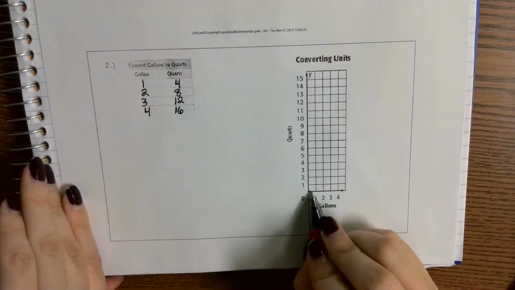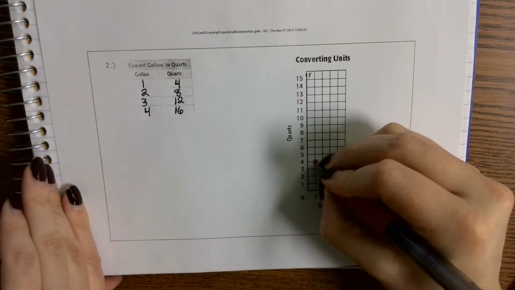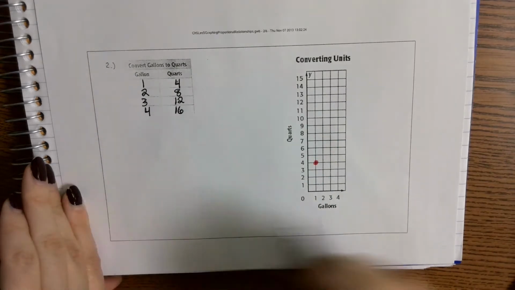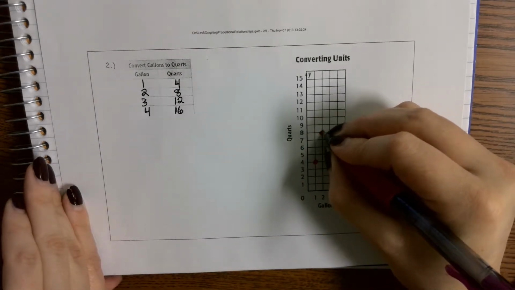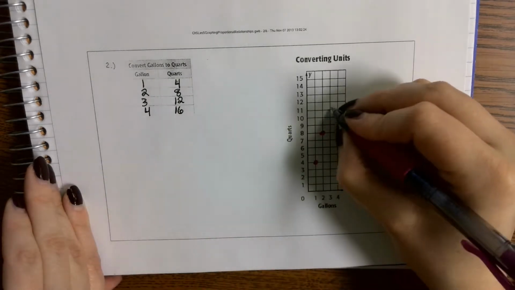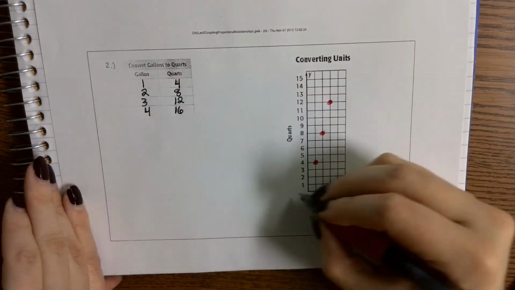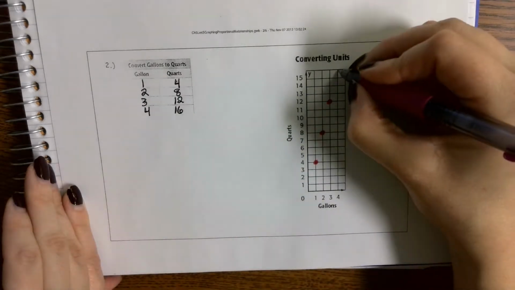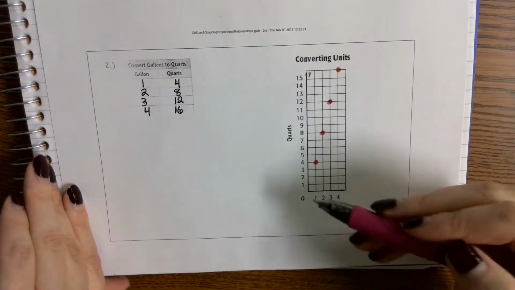1, 4 means I'm going to go to the right 1 and up 4. 2, 8 means I go right 2 and up 8. 3, 12 means I go right 3 and up 12. Then 4, 16, I go right 4 and up 16. So there are my 4 points.